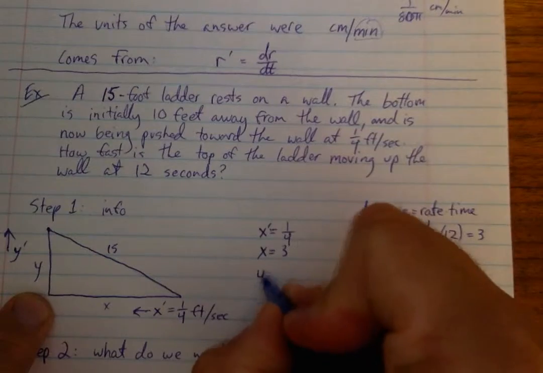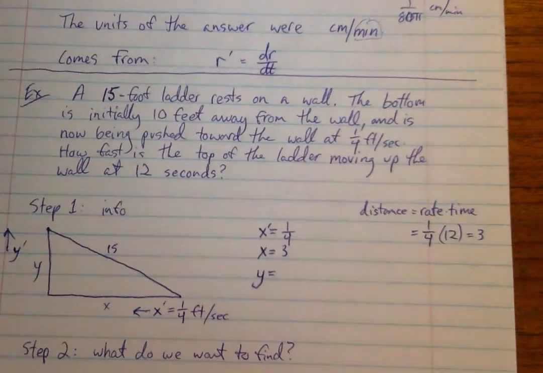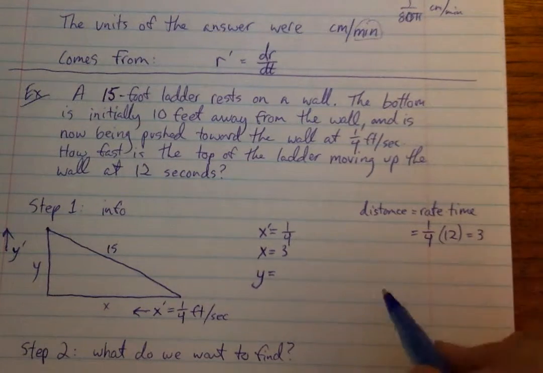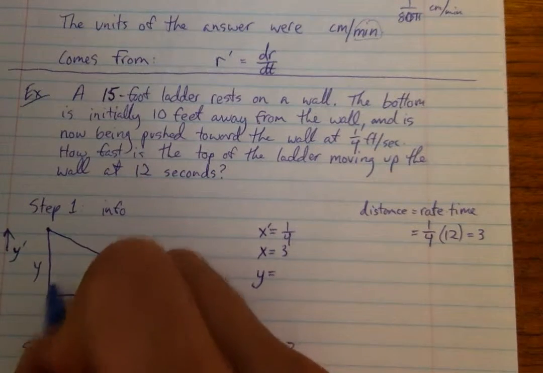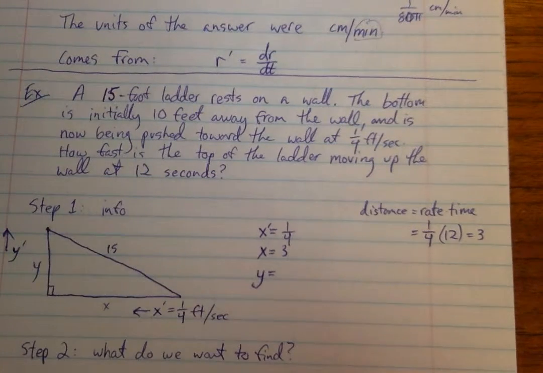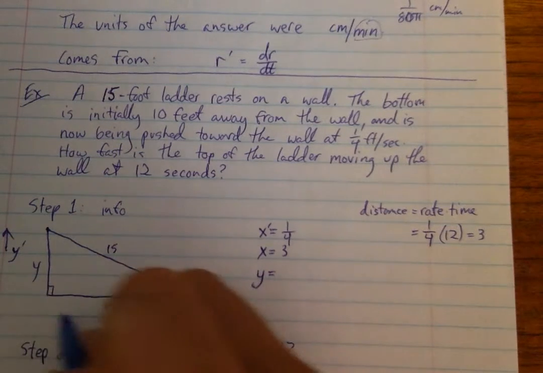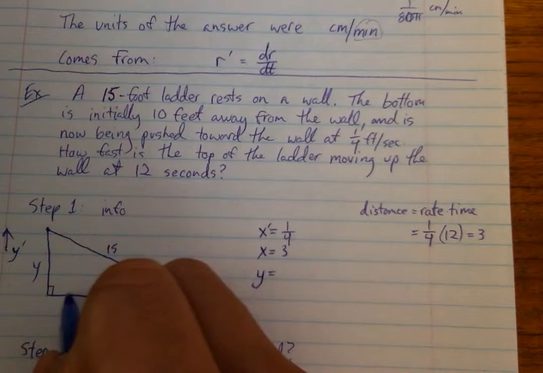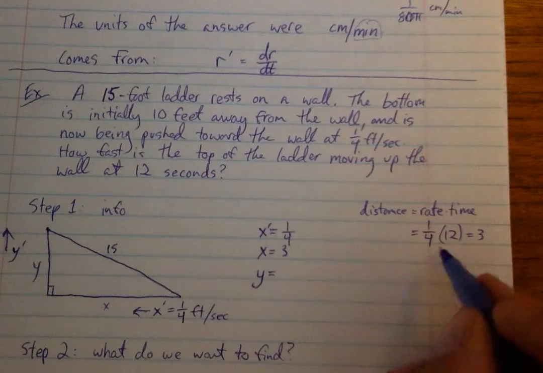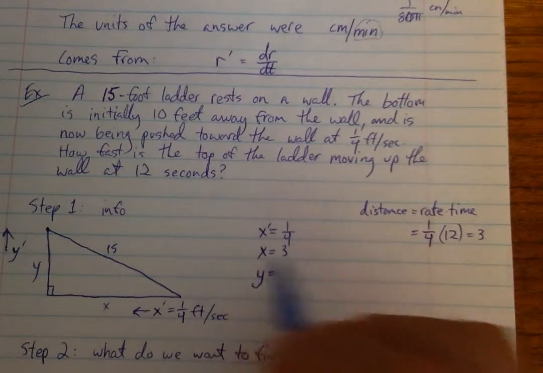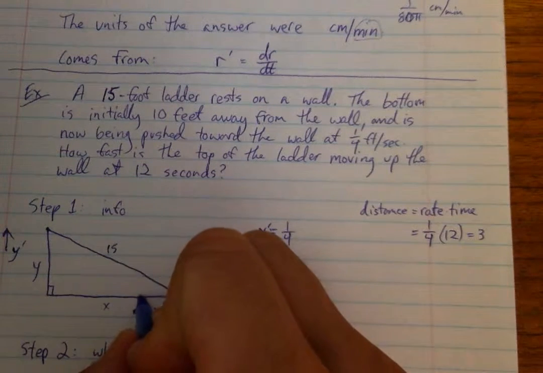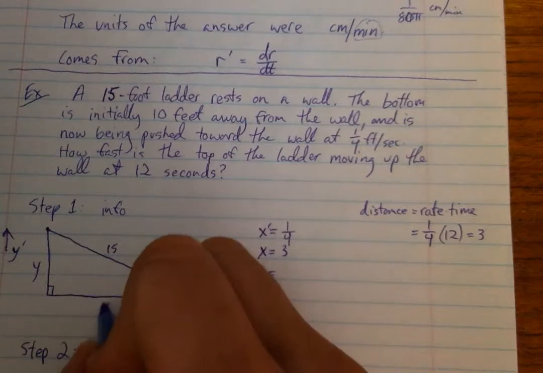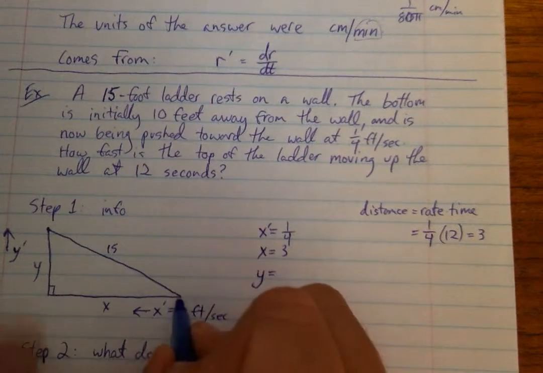And for y, could we find what y is at that point? I bet we could. So how would we solve that? We know this is a right triangle, right? Walls are straight up and down. So we could say that when x here is 3, oh wait, no, we need to be careful here because we've only moved 3. So that means that at this point, x is going to be 10, which is the original length, minus 3.